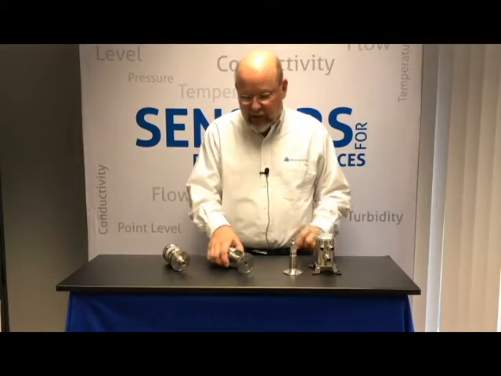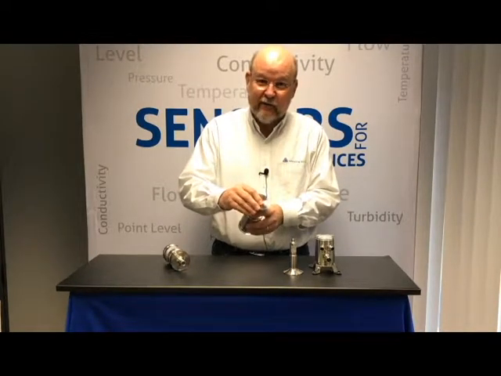Turbidity is the measurement of the effect that particles in a media will have on light. So what we do is we impart a beam of light into the media and we look at the effect that the particles will have on that beam of light. In particular, in the case of an ITM 51, we have a process connection, a tri-clamp connection with a sapphire lens.